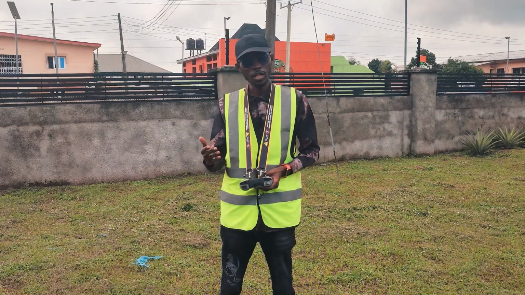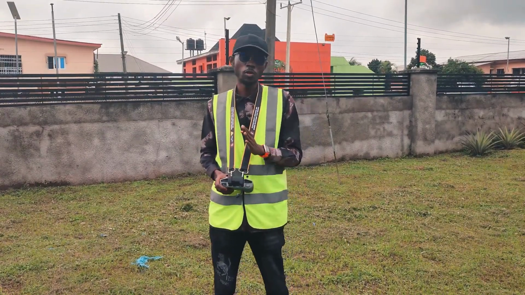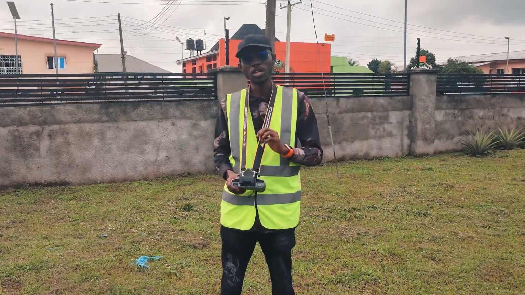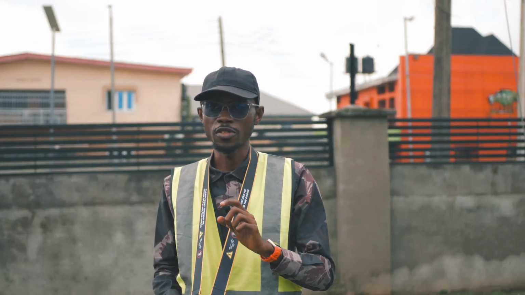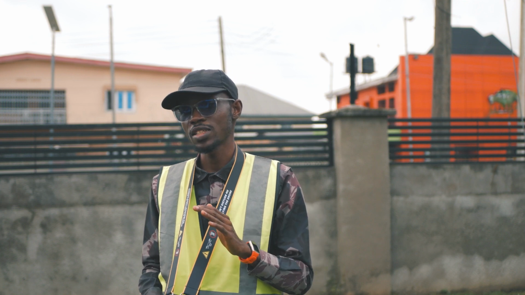So the next day, I head to the site. Once you get to the site, the very first thing that I do is look around the environment, try to identify tall objects, and then try to estimate the height of the tallest objects in the environment. Why this is important is so that you can adjust your return to home height accordingly.